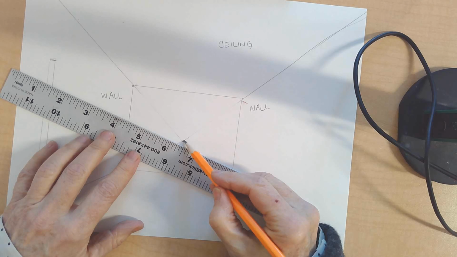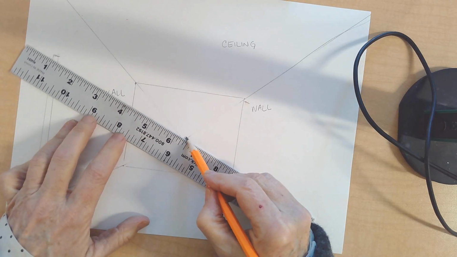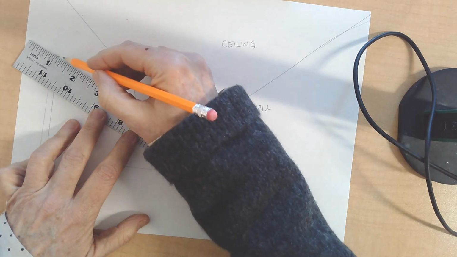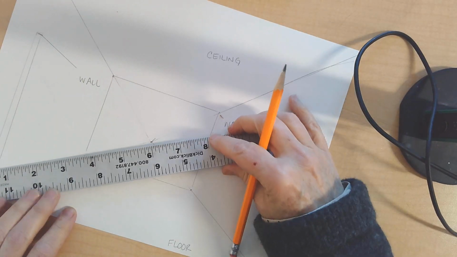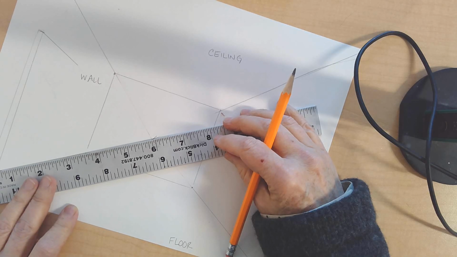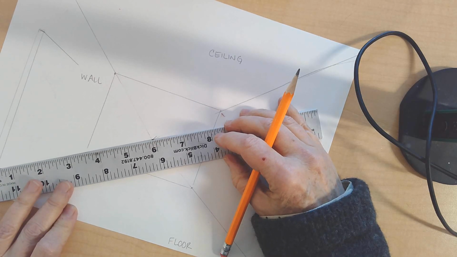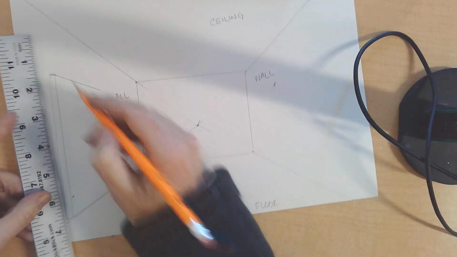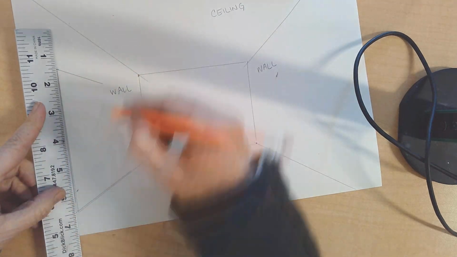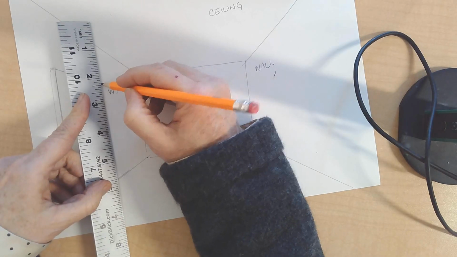We're going to use the vanishing point here. We're going to make a partial line. Now we're going to make a vertical line, and this is going to be the other side of the door.